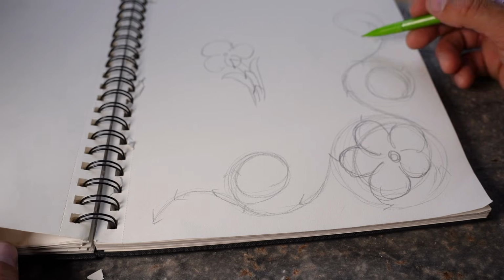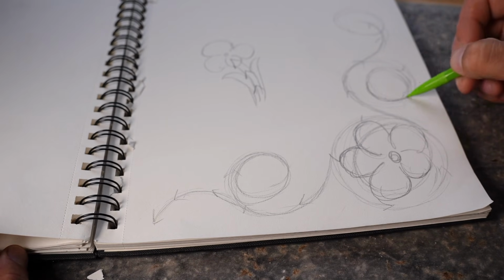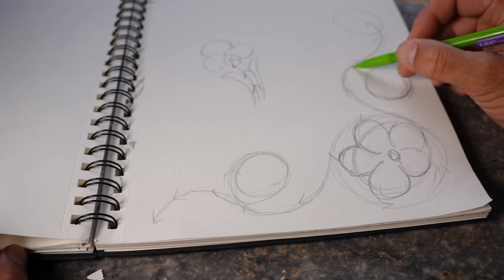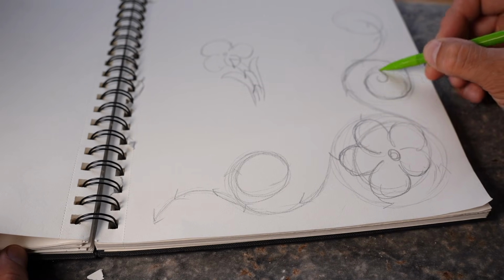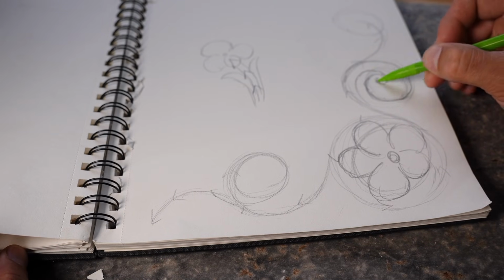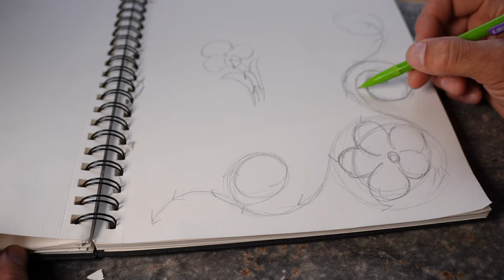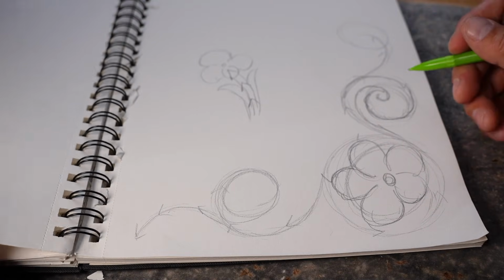And then we have this space filler in here. And we're going to make this one a little swirl around here. I can't remember if this is exactly what we did on the one on the previous page, but it's going to start getting the idea anyhow.